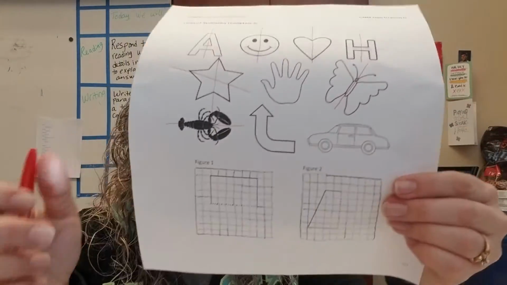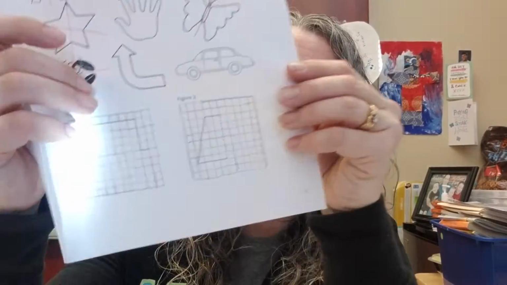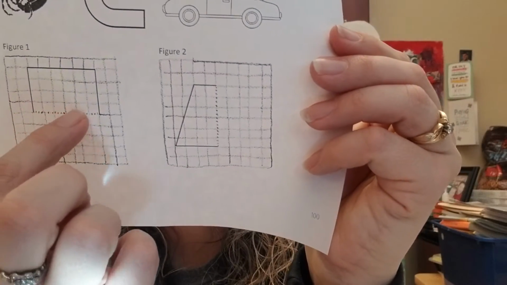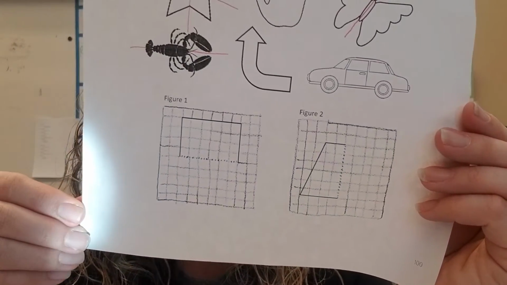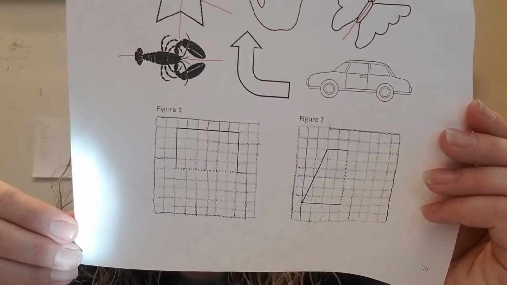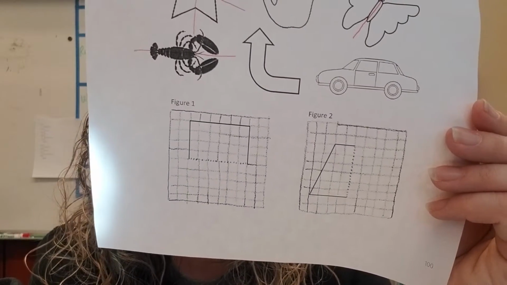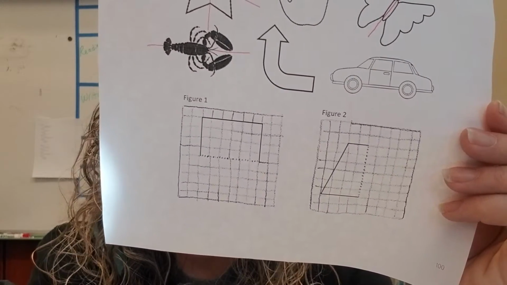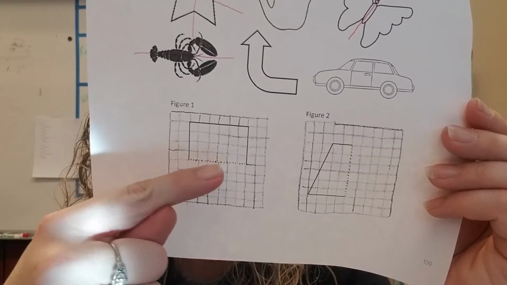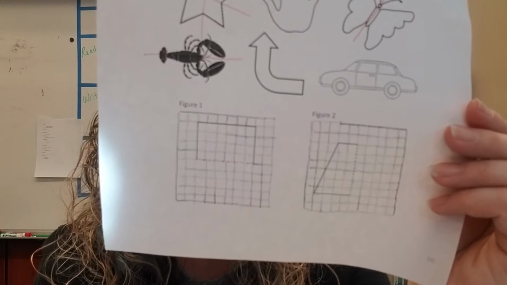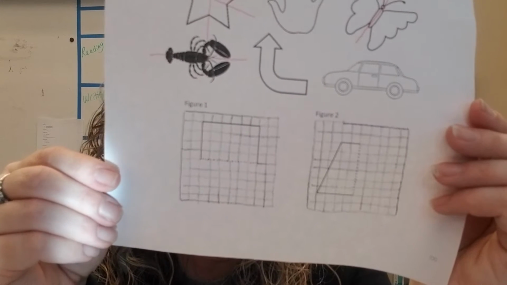All right, I want you to look at figures 1 and 2. We're going to work on lines of symmetry, but this isn't a complete shape. The dotted line that you see there is the line of symmetry. So you're going to complete the shape. I want you to talk with your partner and figure out, don't do it yet, but talk to each other. How are you going to finish the rest of the shape? How are you going to know if this is your line of symmetry? How are you going to know what to draw? Pause the video and talk, and then come back to check.